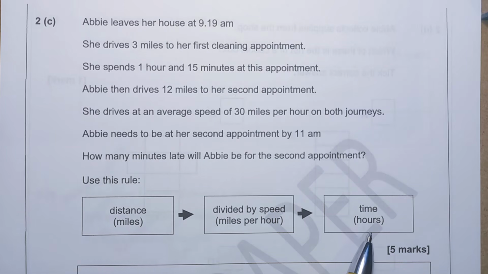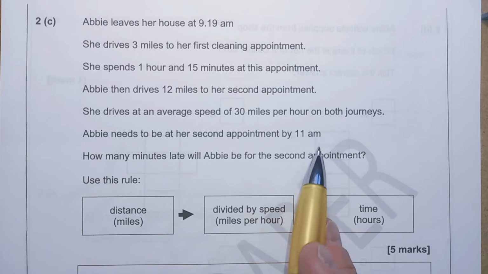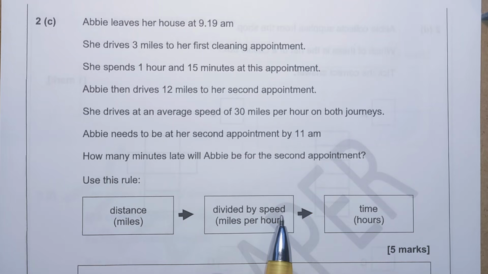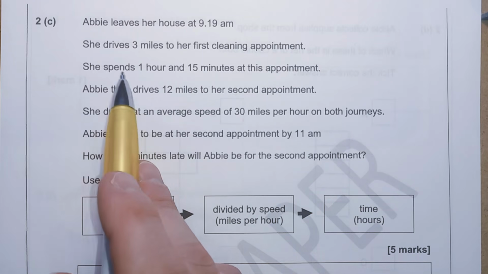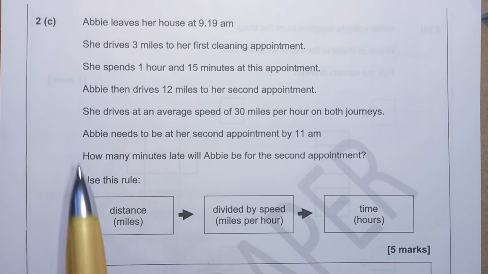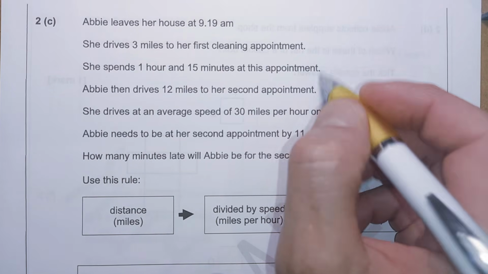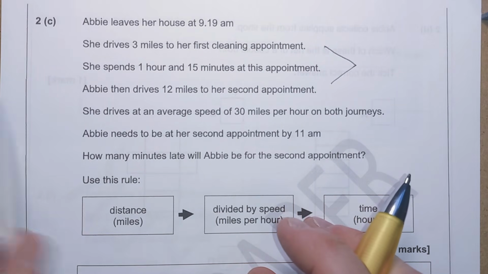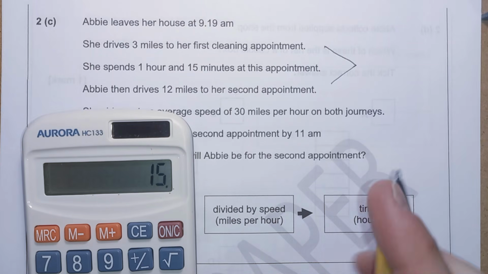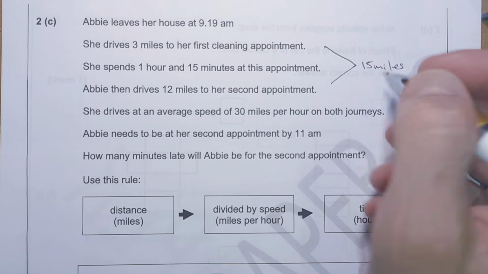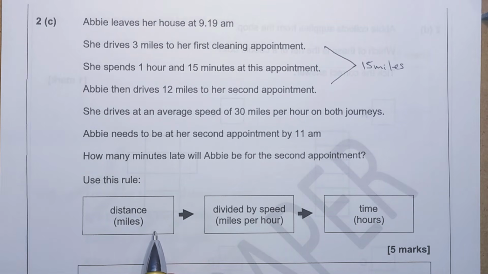Okay, so what we're trying to do is, we know what time she left her house, we know what time she's supposed to be there, so we want to work out what time she actually arrived so we can see how late she is. Well, we know how long she spends at the appointment, so we need to work out how long the driving is taking her. Well, we can combine these two bits of driving together. So we've got 3 miles and then 12 miles. So in total, we've got 15 miles. So we can put that in here. So we've got 15 miles.